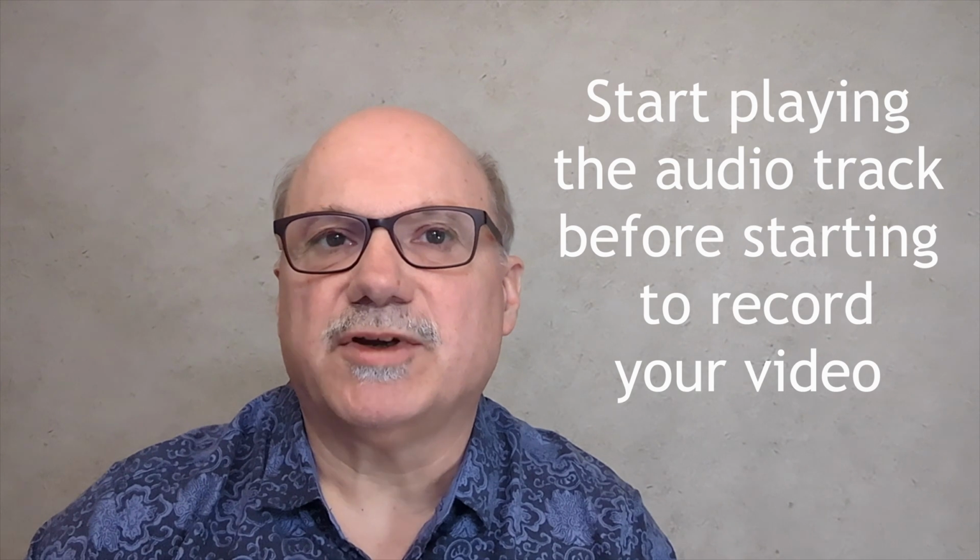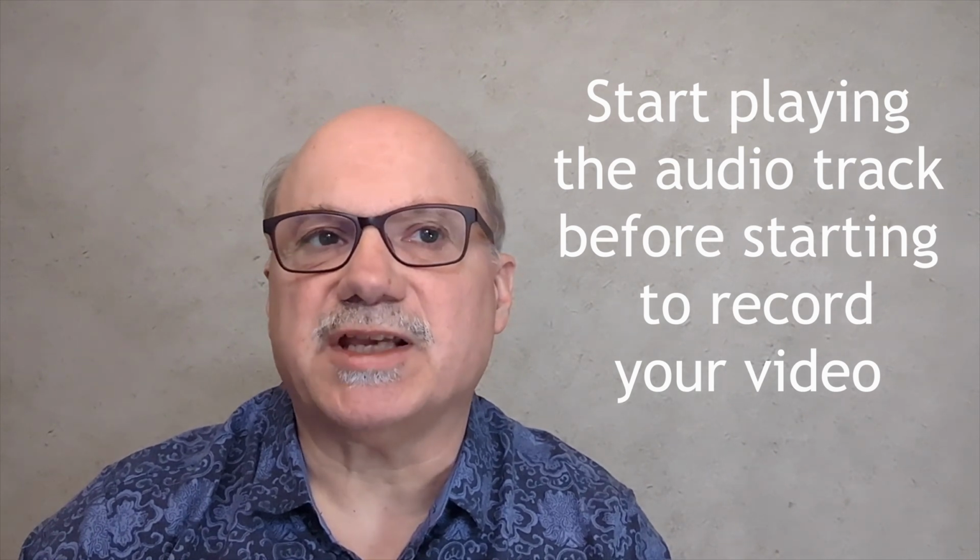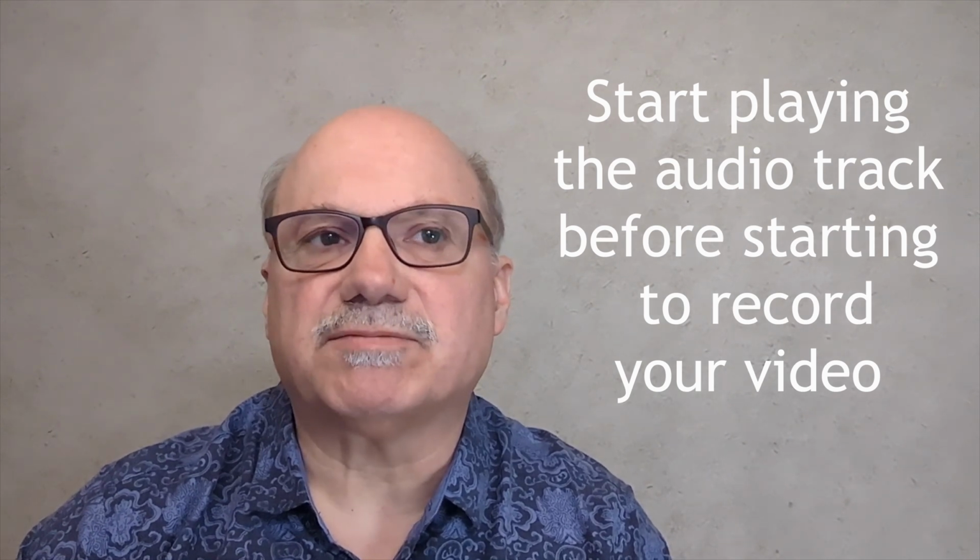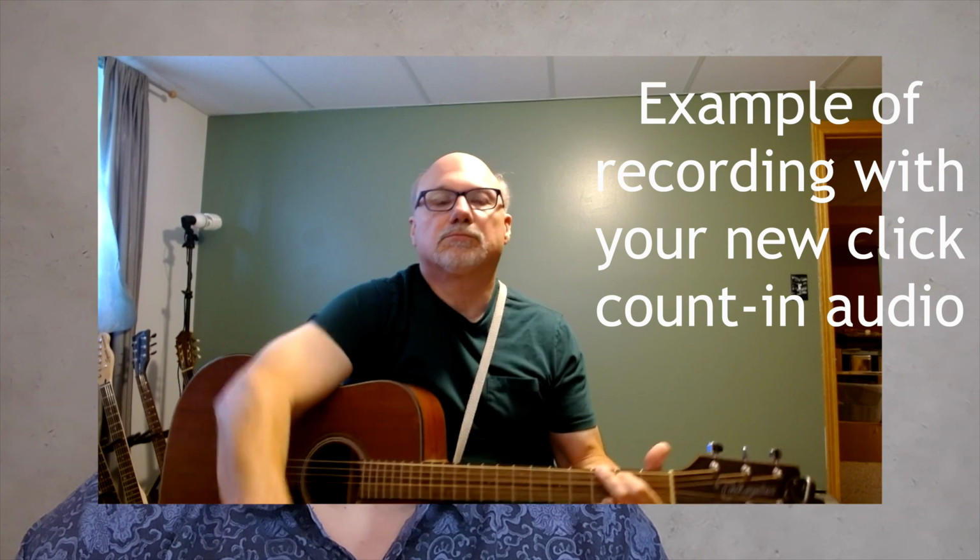So the next step is recording yourself. For each video, you want to play back your audio track with the click in and video yourself playing whatever your instrument is. So start the audio with the count-in first, play it loud because you want your camera to pick it up, and then start video recording. It's going to sound goofy, it's going to sound doubled up, but you will never be using the audio portion of your video for anything but synchronization needs, so it doesn't really matter.